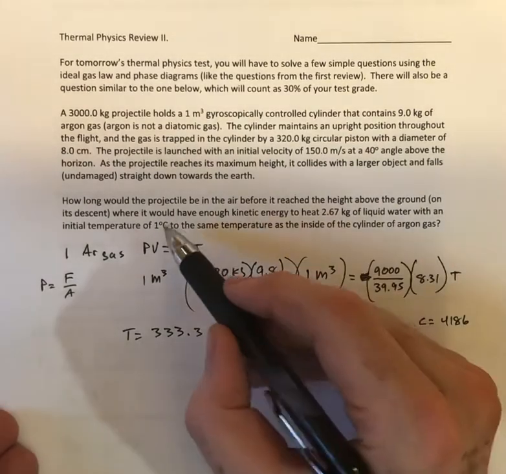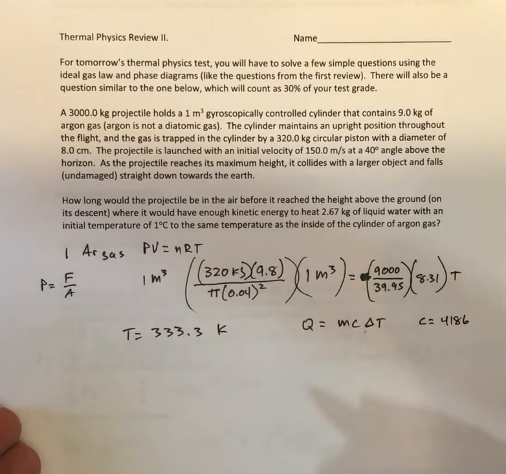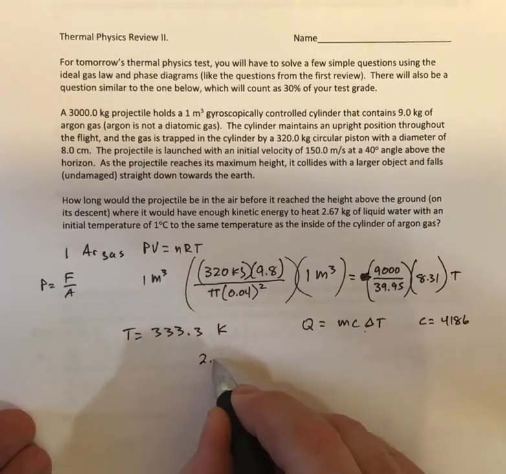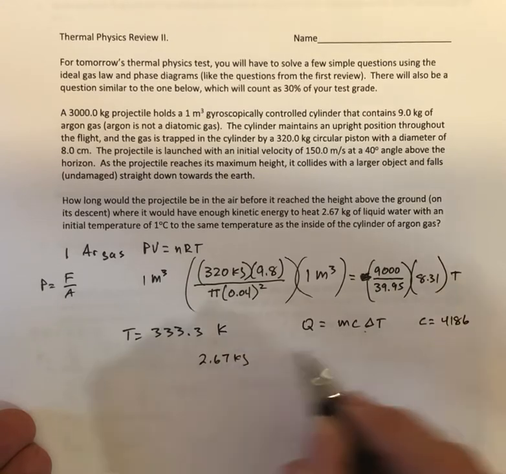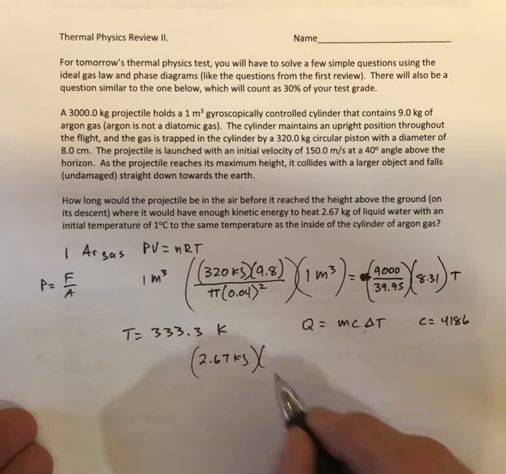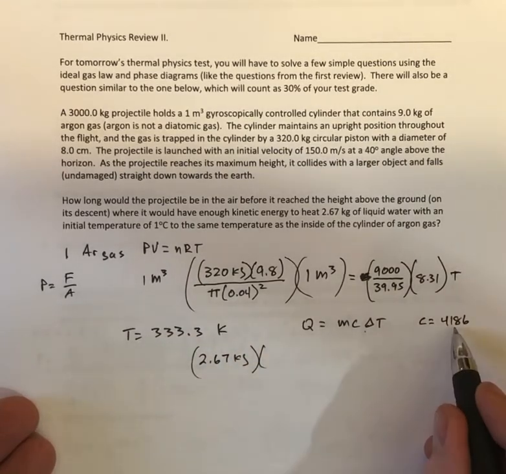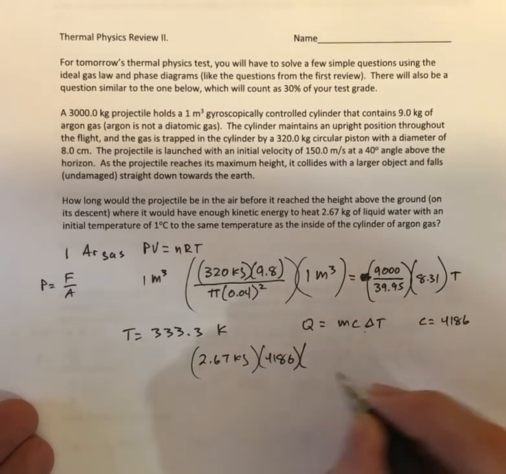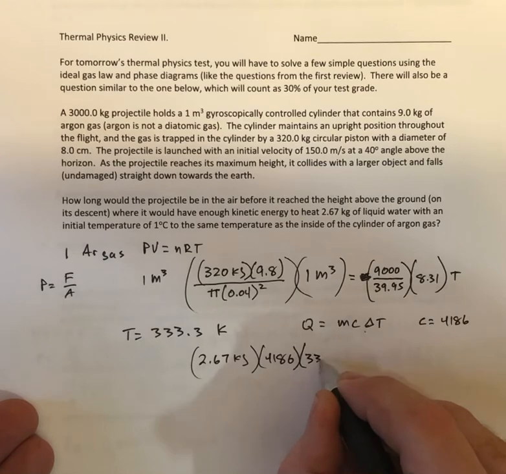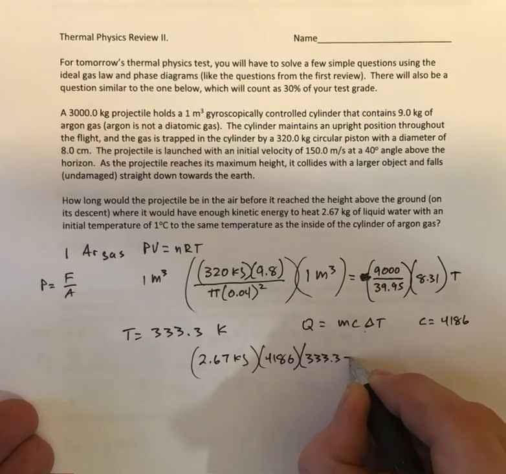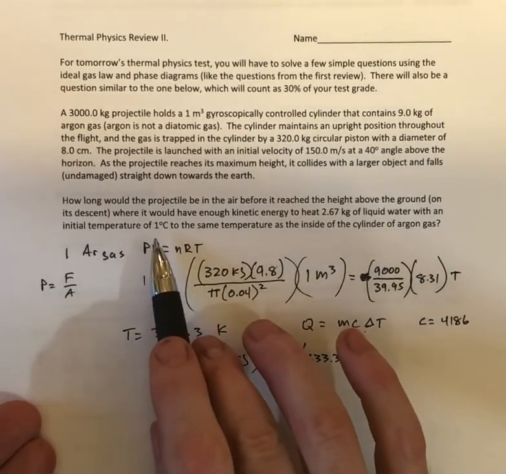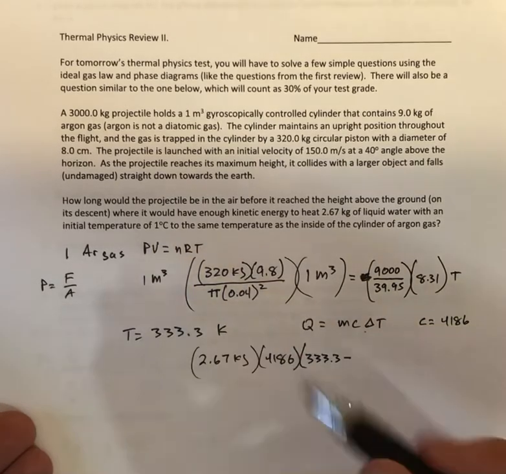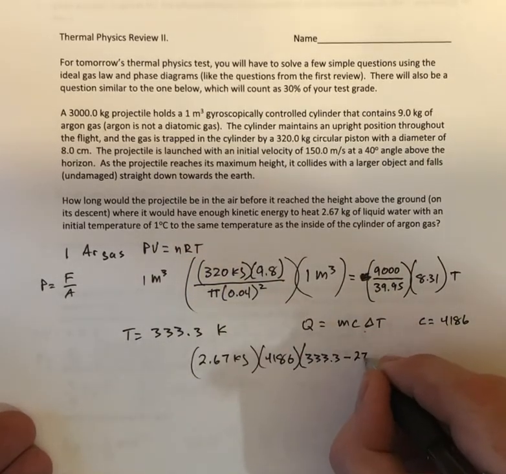So I think I will actually just turn this into Kelvin. So let's set this up. They've given me a mass of water of 2.67 kilograms, and we will say that our C is 4186. And then we have 333.3 minus, remember that in order to change it into Kelvin, Celsius is to add 273, so minus 274.